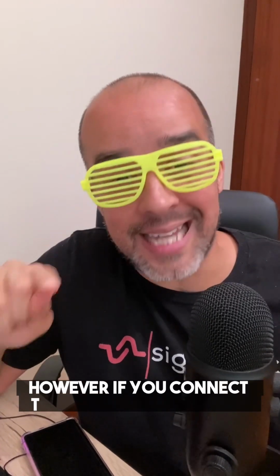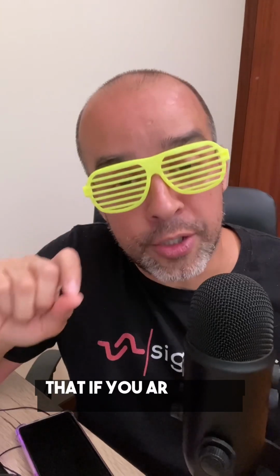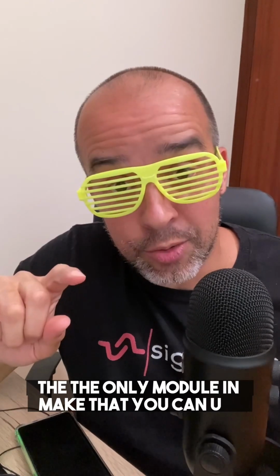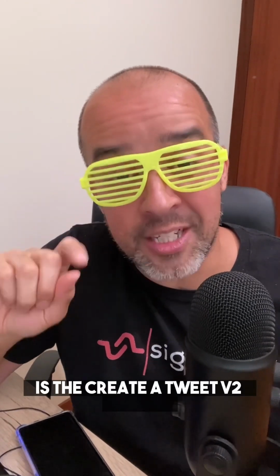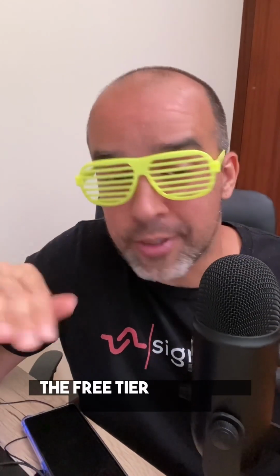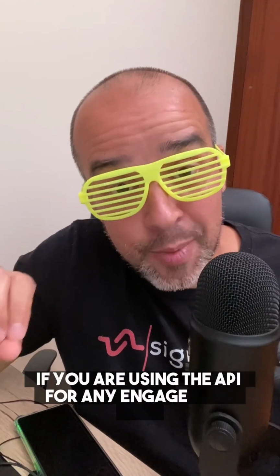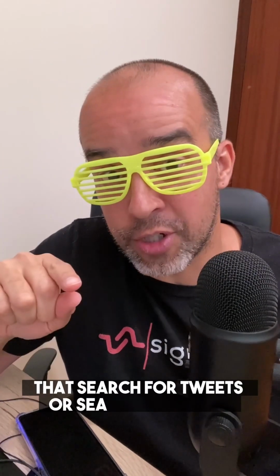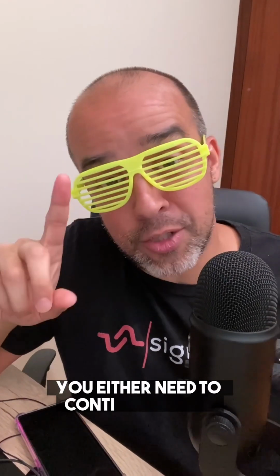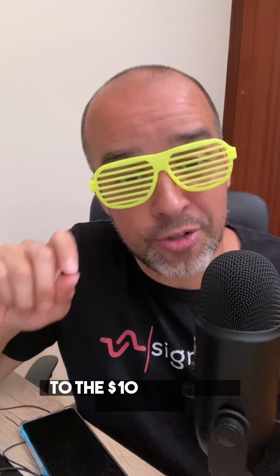However, if you connect the app to your project, that automatically gives you access to Twitter version 2. And it's important to note that if you are using Twitter version 2 API, the only module in Make that you can use is the Create a Tweet v2 module, unless you're paying for the next tier up for the API. The free tier can only create tweets. So if you are using the API for any engagement bots that search for tweets or search for users, you will either need to continue using v1.1 or upgrade your Twitter API account to the $100 a month account.